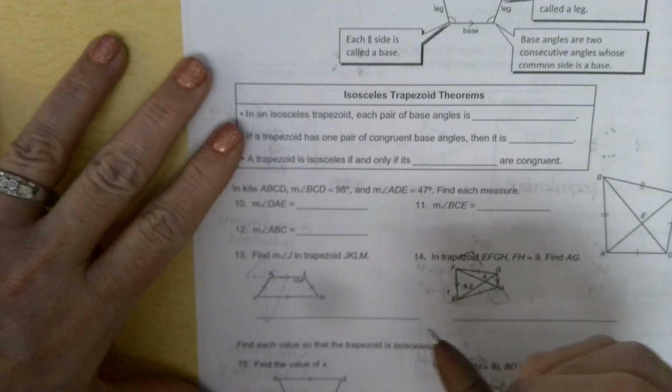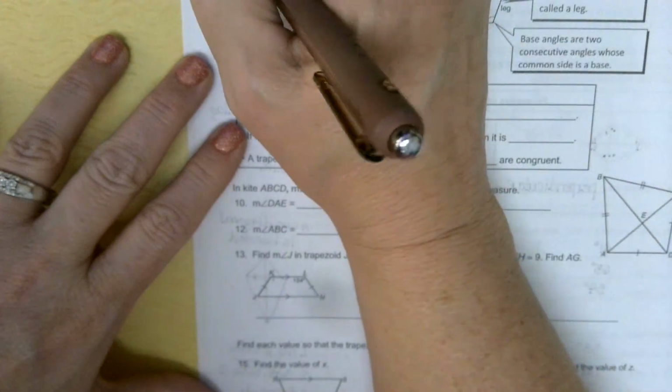I think kites and trapezoids are the easiest shapes. Okay. A trapezoid.